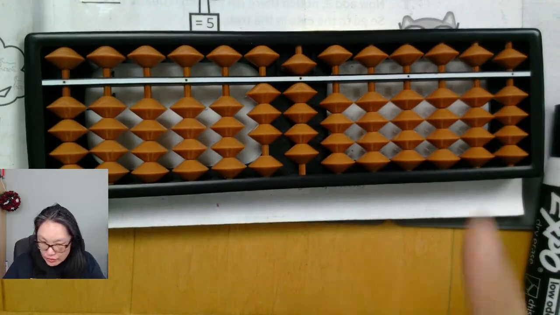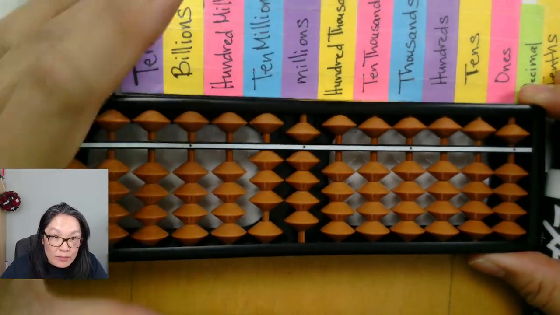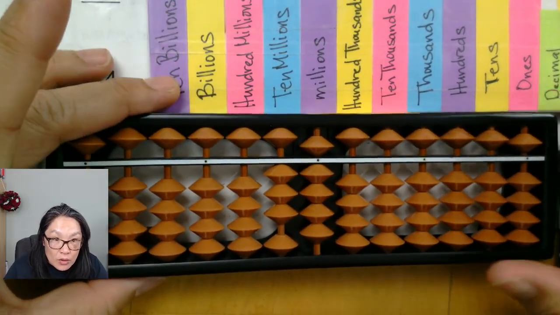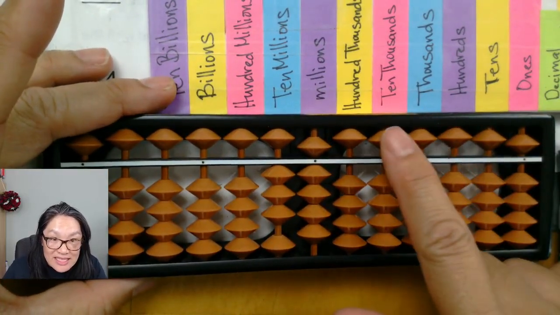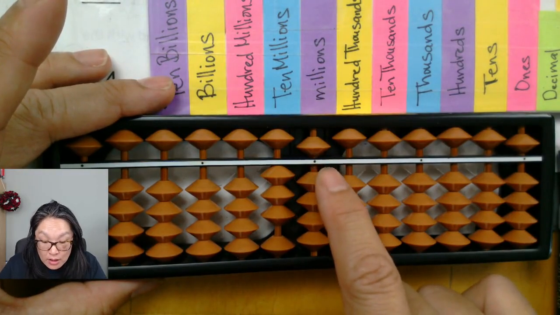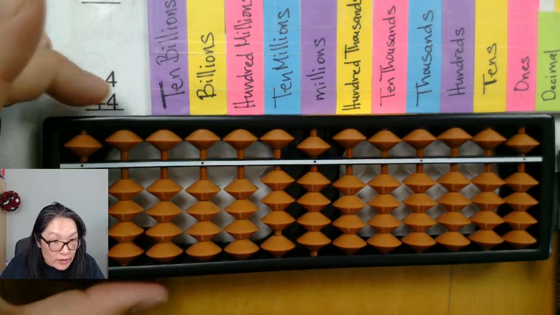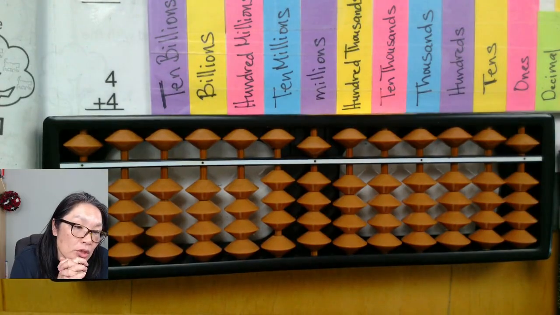If we want to, we can start from here. If we start from here, then this would be my place value: ones, tens, hundreds, thousands, 10,000, 100,000, million. This is a million, 10 million, 100 million, billion, 10 billion, and so forth, right? Does that make sense? So when you count up to 10, you move.